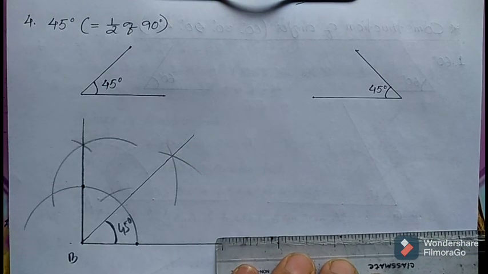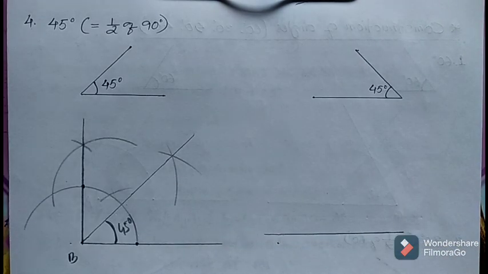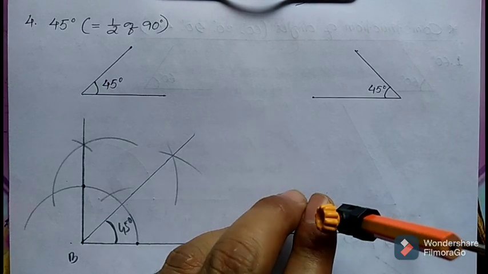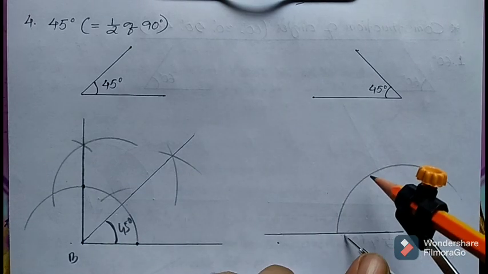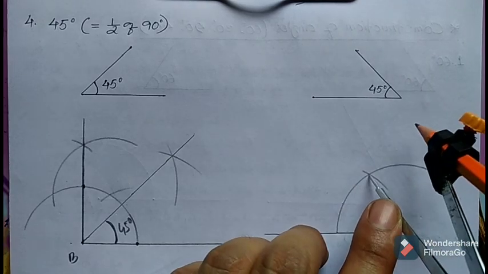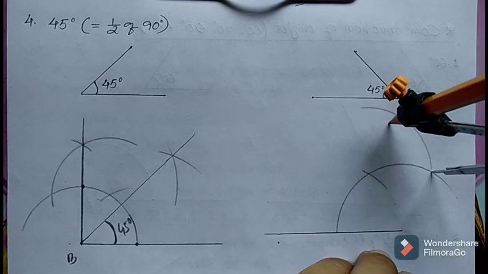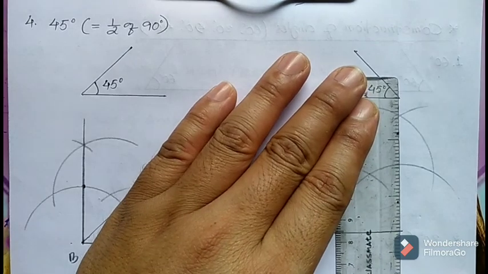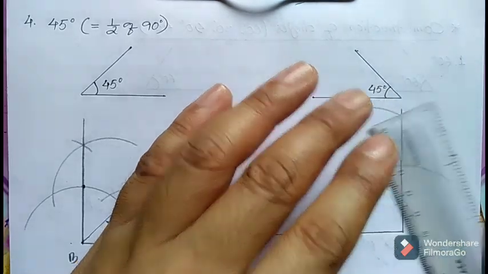For that, we draw one arm. We first construct 90 degree. This is 90 degree.